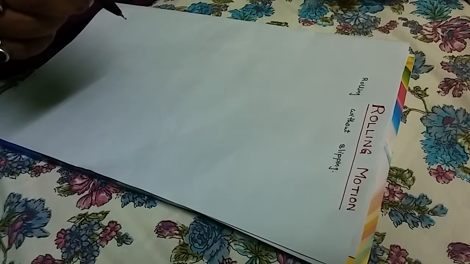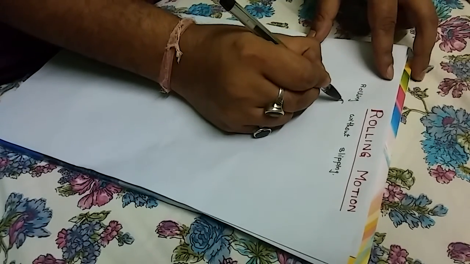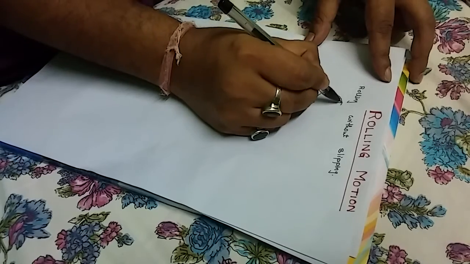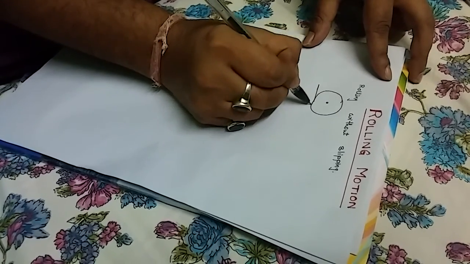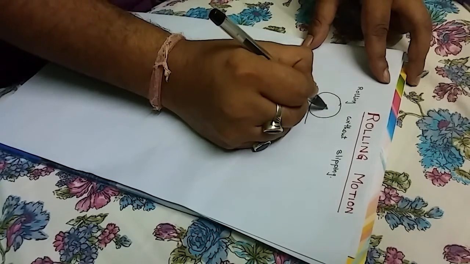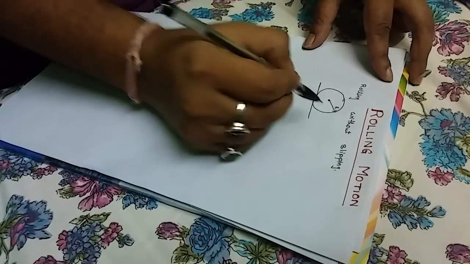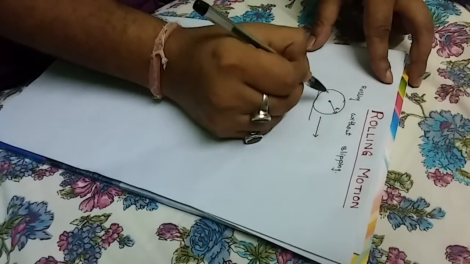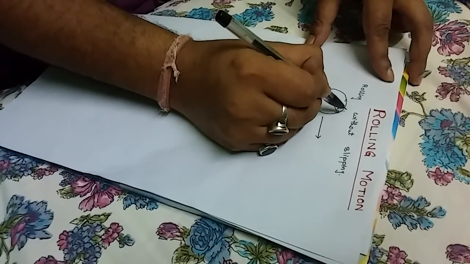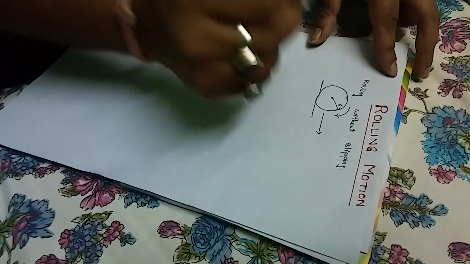Actually, the rolling motion, if we look into it, can be thought of like this: suppose a spherical body is rolling on the ground. It has a radius r and it has a center. It will move forward on the ground with a certain velocity, and it will also rotate about a certain axis which is passing through its center.